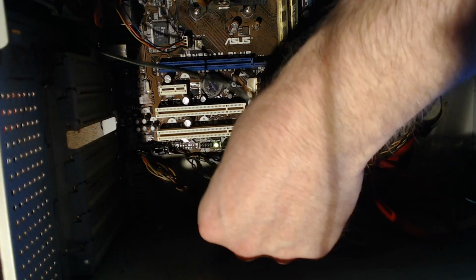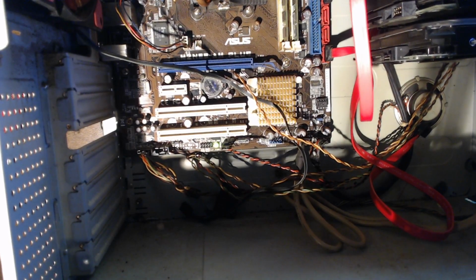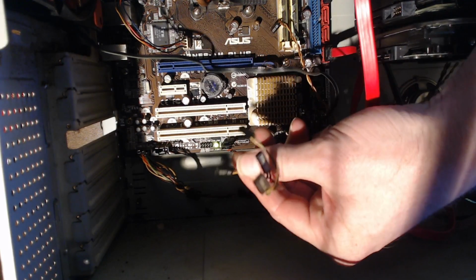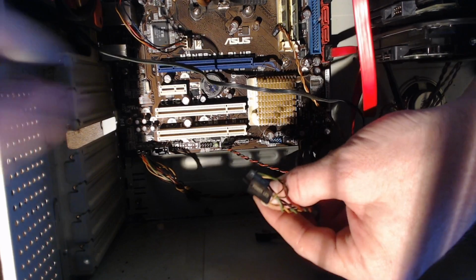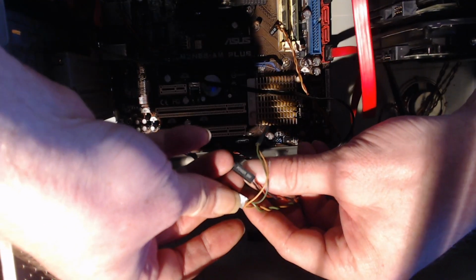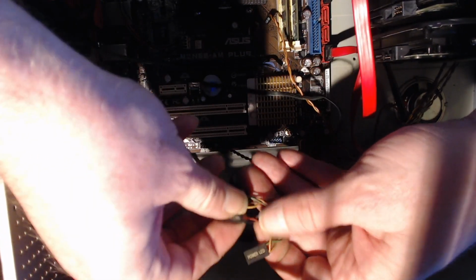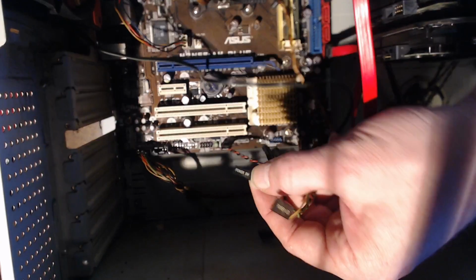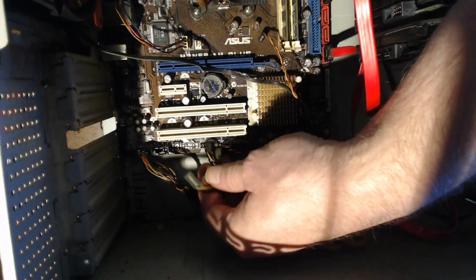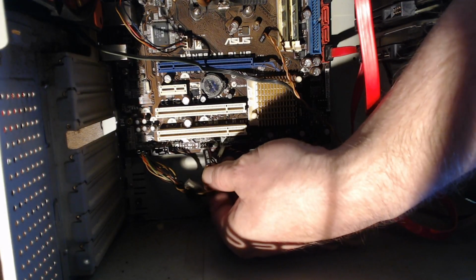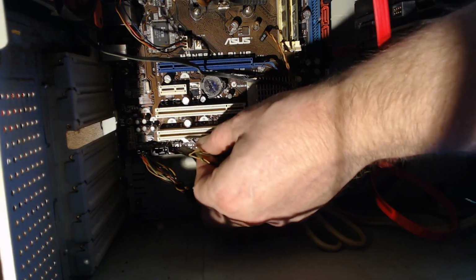Right, so let me disconnect the power supply just in case. So that's reset. So you will go on a different location, and here's the power switch. I love that these are actually marked. So that's the power. That's the reset.